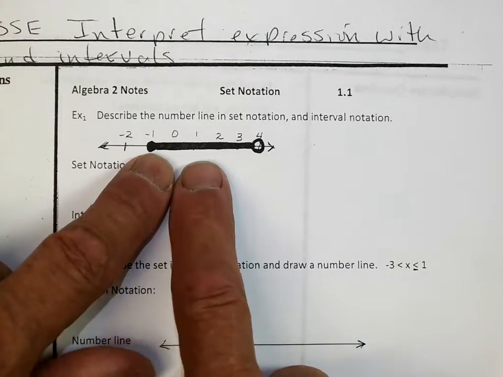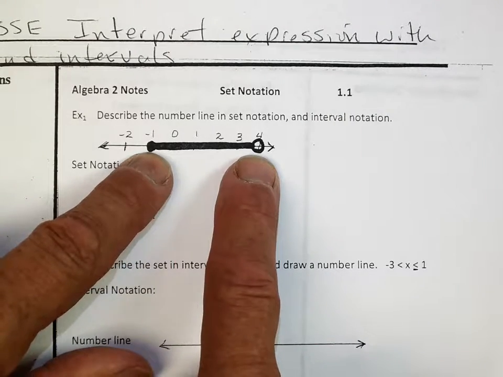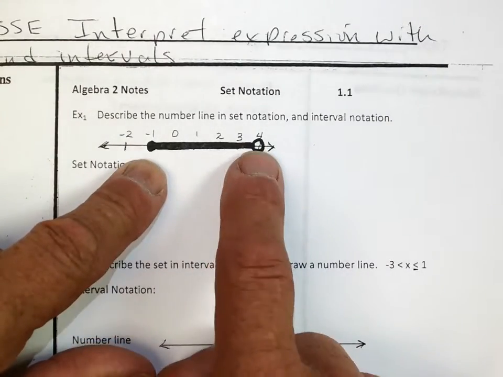Verbal would be all the numbers from -1 to 4, including -1. Everybody agree with that? From -1 to 4, but not 4, but definitely -1.